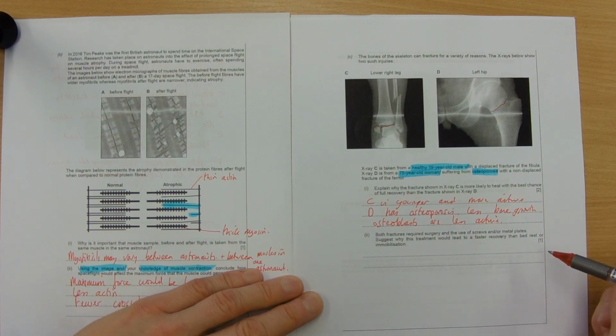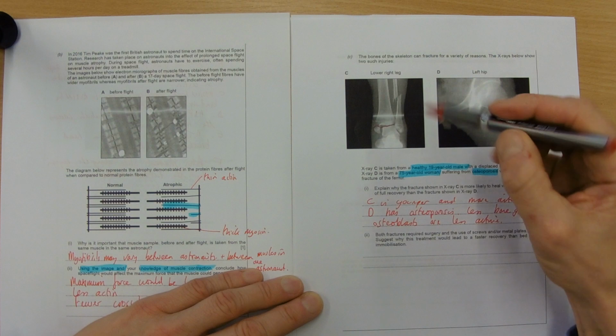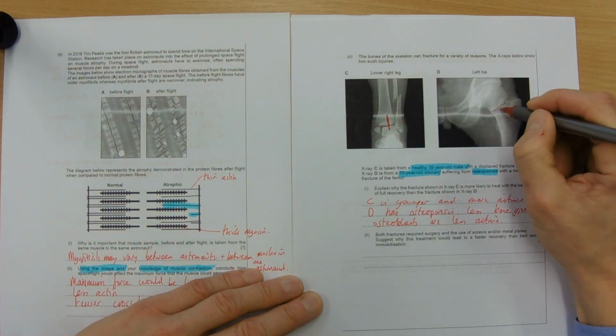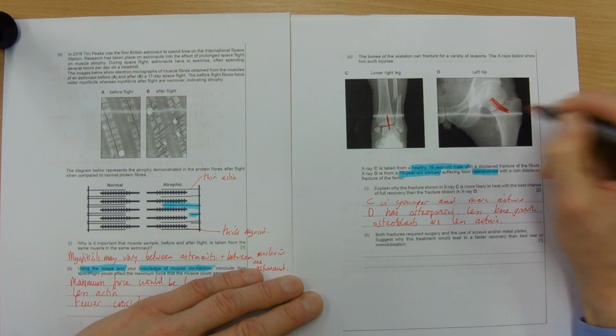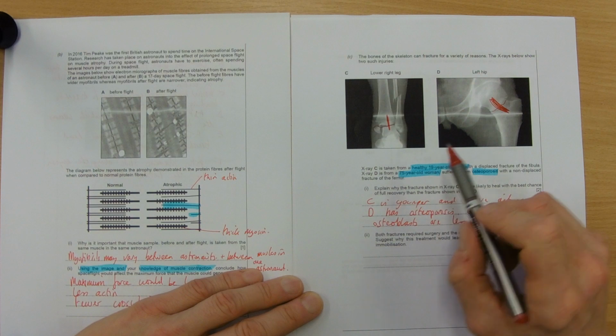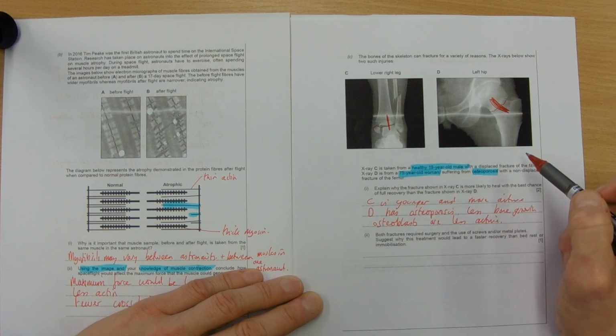Part 2, and surgery, and they've used screws and plates and things. Why would they put screws in rather than just let them heal? Well, if you put a screw or a plate in, then the bones are going to be fixed together and this person is going to be mobile.